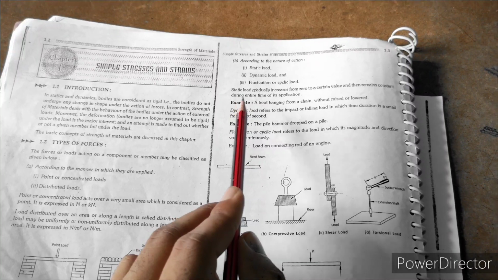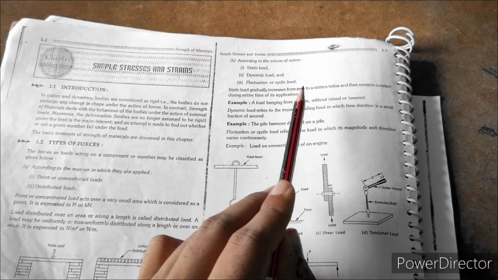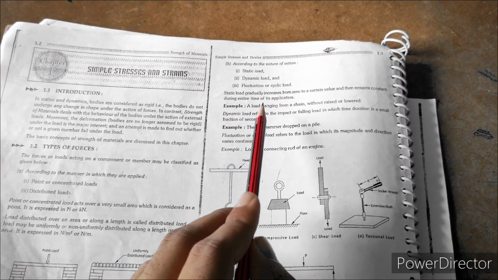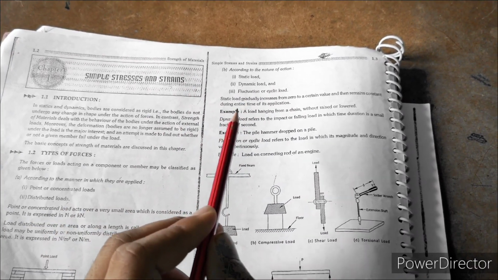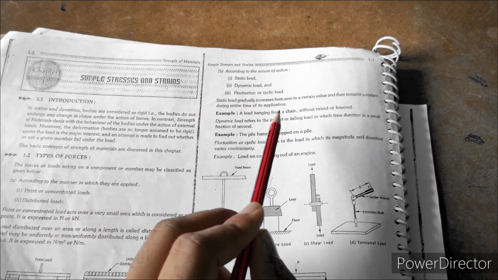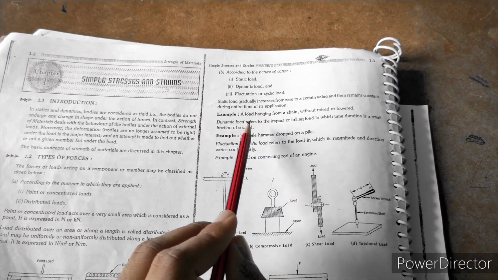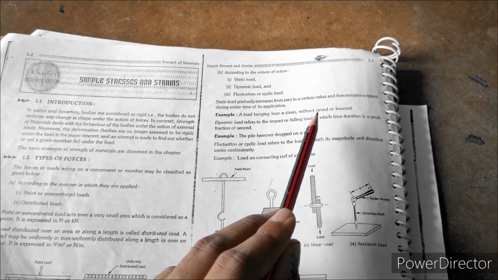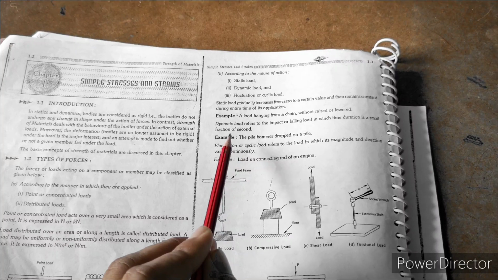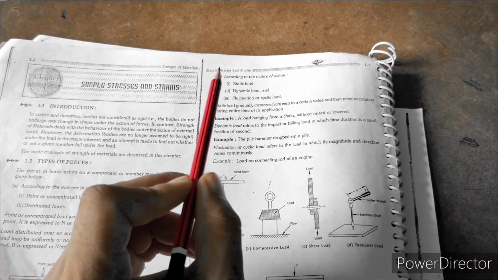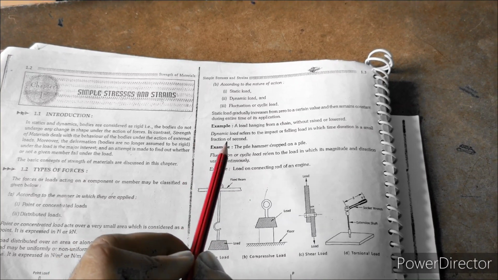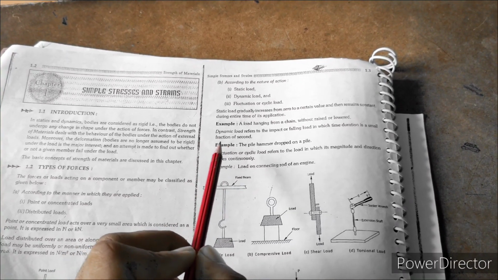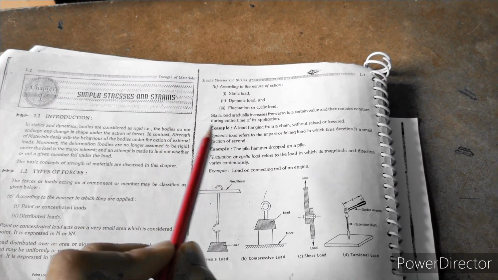Static load gradually increases from 0 and remains constant during the entire time. In the static form, the load is at rest and gradually increases. Example: a load hanging from a chain without being raised or lowered. Example: when a hook is hung by a heavy load, it will be raised or lowered.